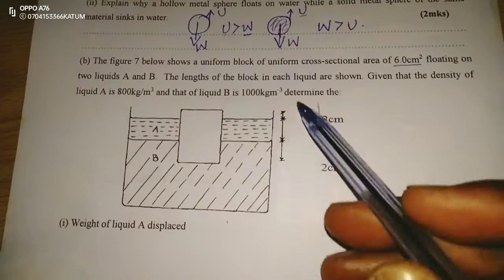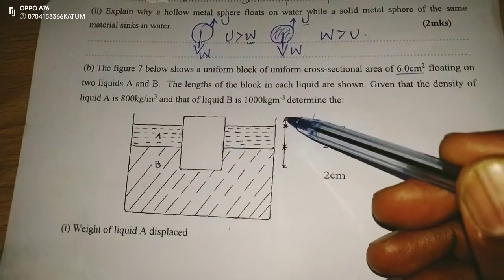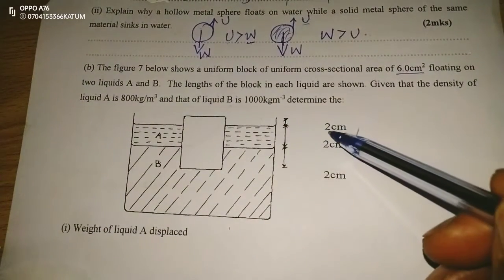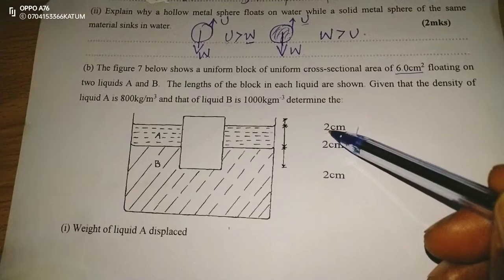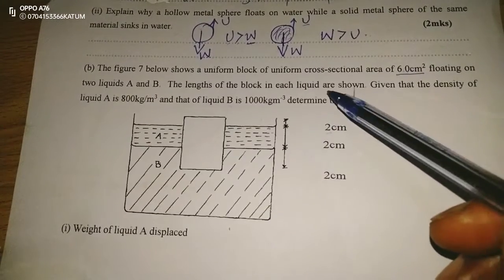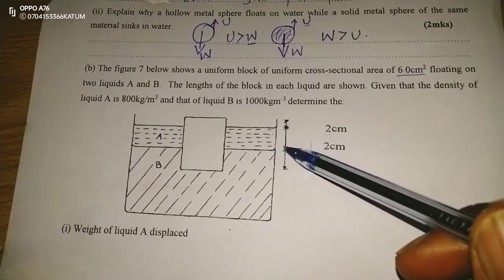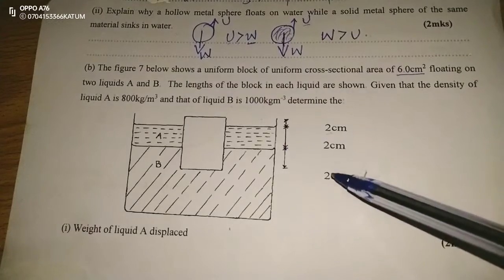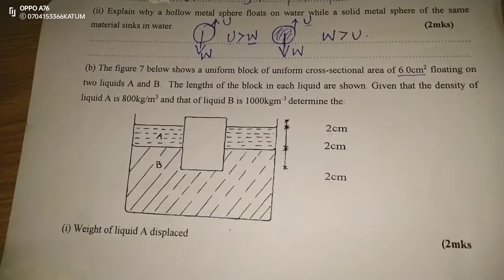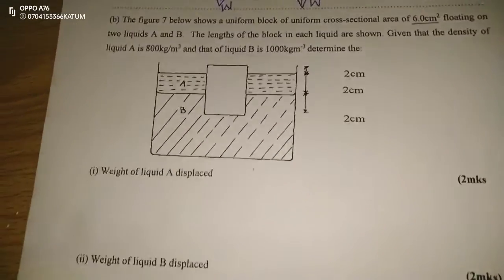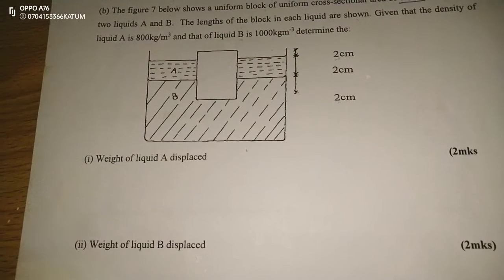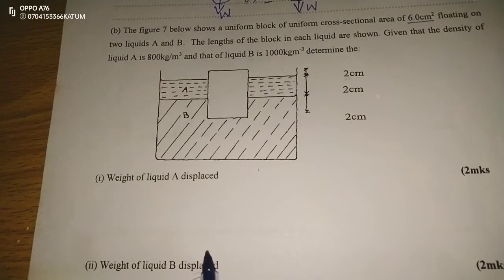What we should know is that the height of the block which is in the air is 2 centimeters, the one which has sunk in A is 2 again, and the one in B is also 2 centimeters. So we can calculate first the weight of liquid A that got displaced.